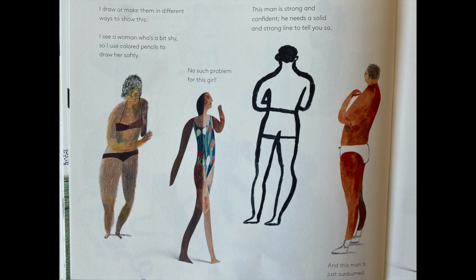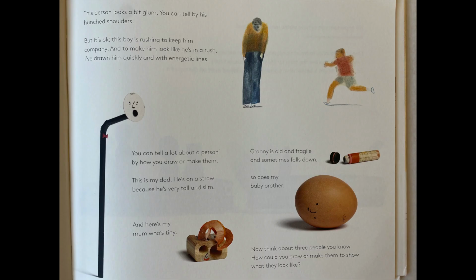And this man is just sunburned. This person looks a bit glum. You can tell by his hunched shoulders. But it's okay. This boy is rushing to keep him company. And to make him look like he's in a rush, I've drawn him quickly and with energetic lines. You can tell a lot about a person by how you draw or make them.